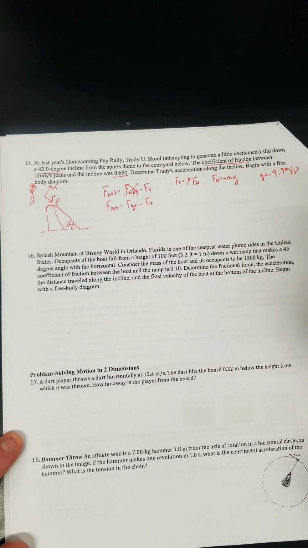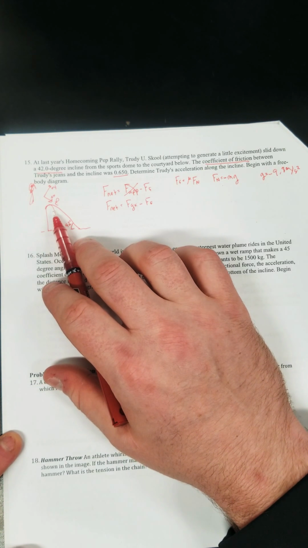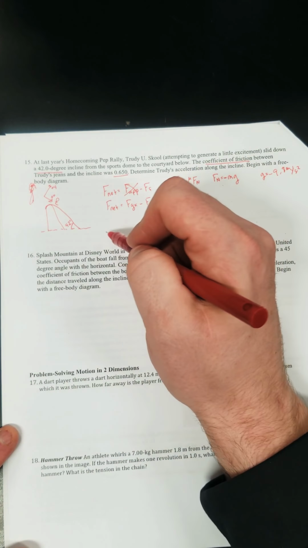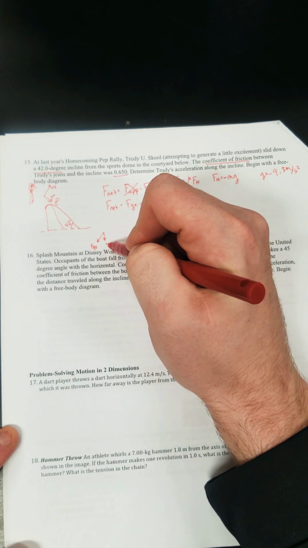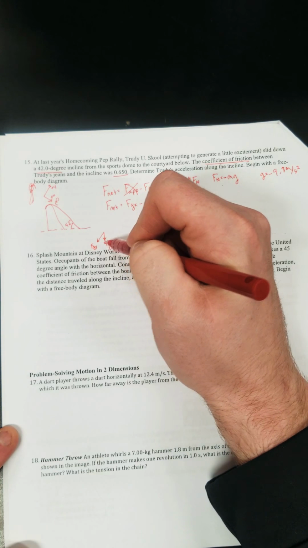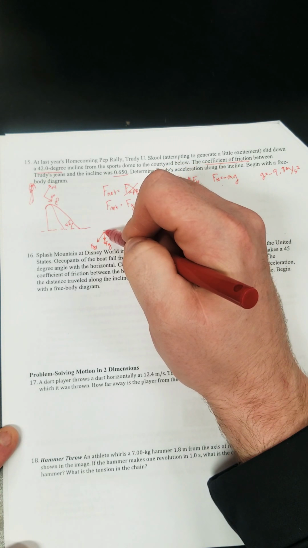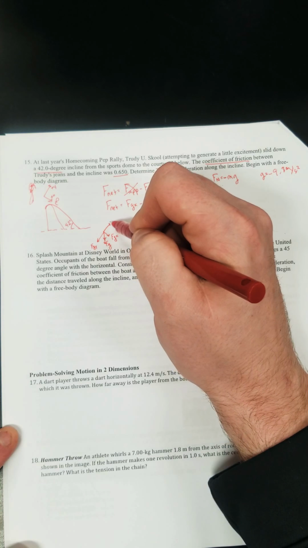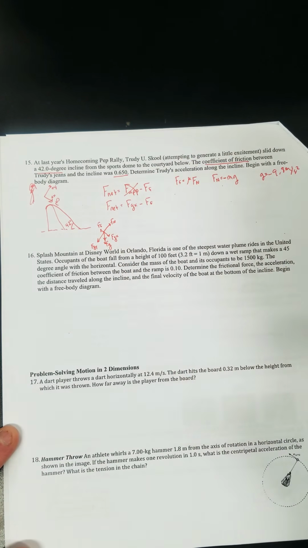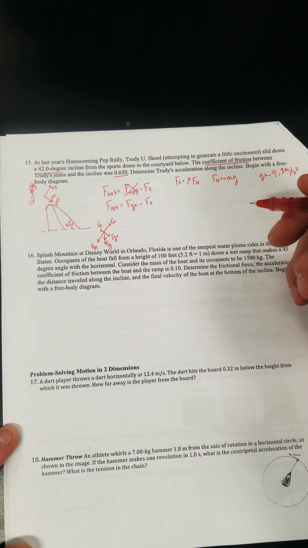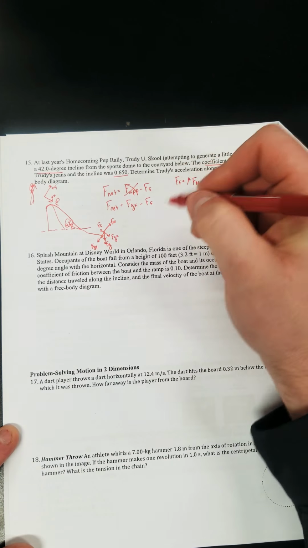So we took some time to draw our free body diagram in class on this one. We had Fgy, force of gravity, and that one should probably be a little bit longer. Fgx going that way. We had our normal force going up from the surface, and then we had friction slowing him down a little bit. Okay, so this 42-degree angle is also right in here.